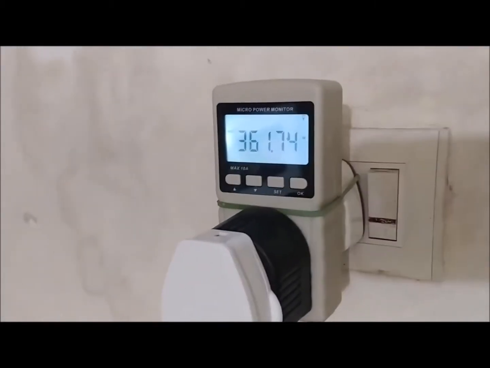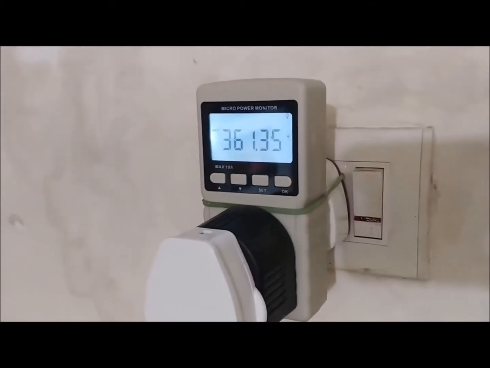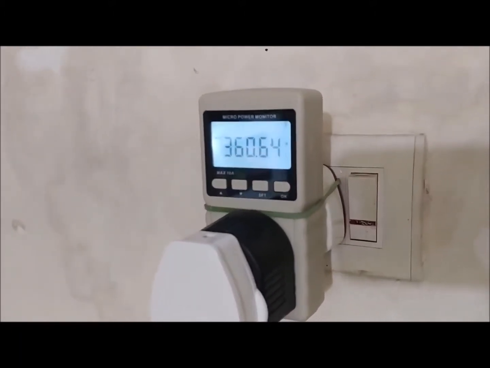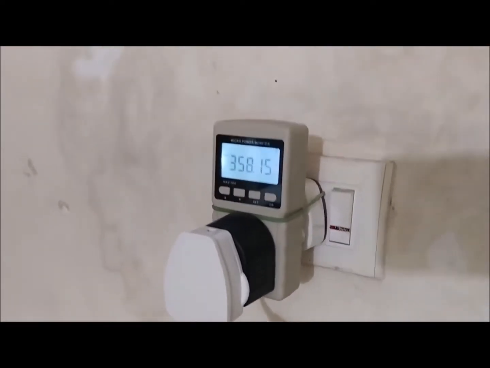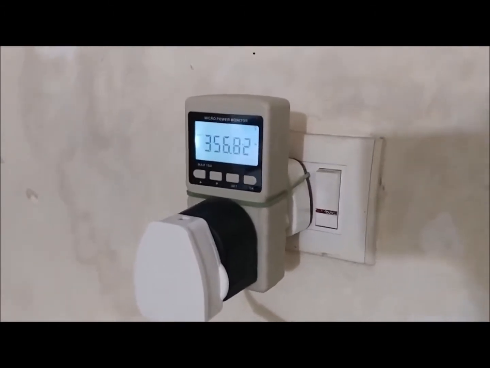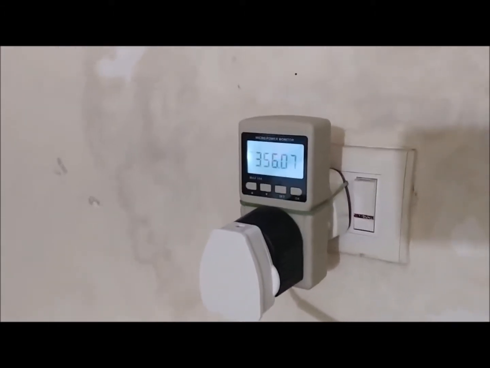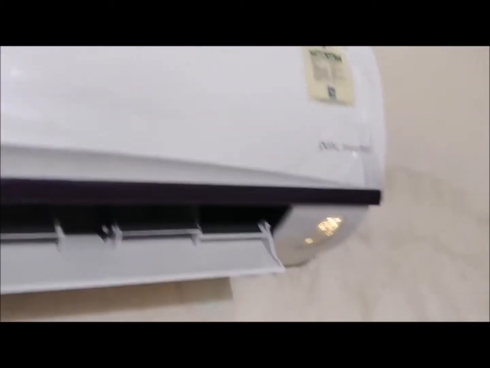Now if you can see, the consumption has dropped down to 361 watts. Out of 1800 watts, that's just like 1/6 of what the AC is originally entitled to consume. The primary reason behind this, the main factor, is the temperature you choose and the outdoor temperature.